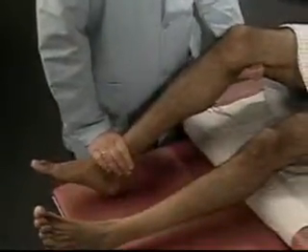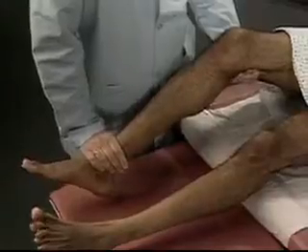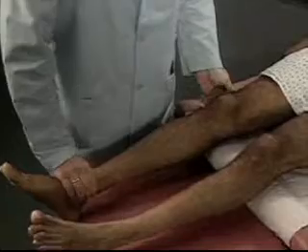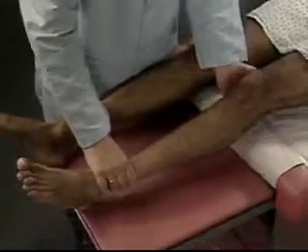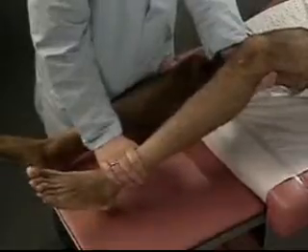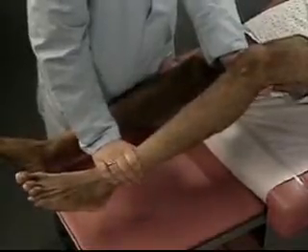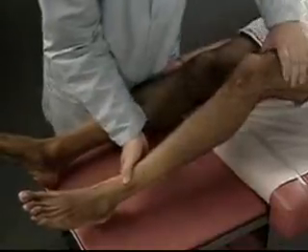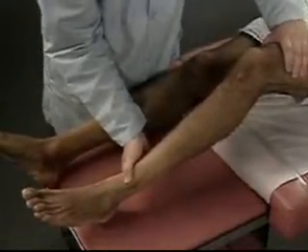Try to lift your foot off the table. Continue by testing muscle strength at the knee. To assess extension, support the patient's knee in flexion and ask him to straighten his leg against your hand. Try to lift this foot off the table. Note the strength and compare it with the other side. Relax. Don't let me lift this foot off the table.